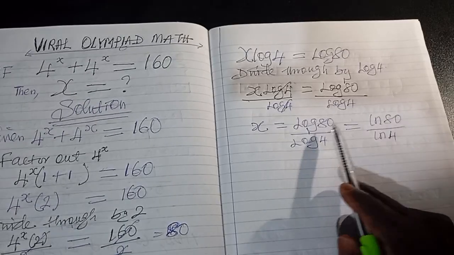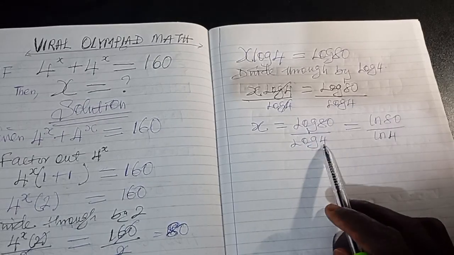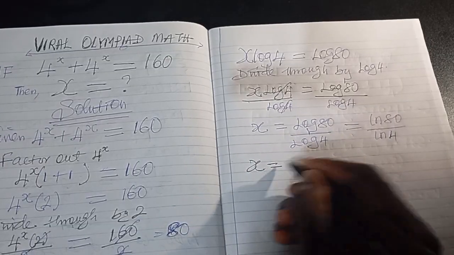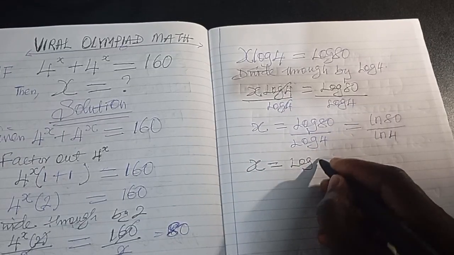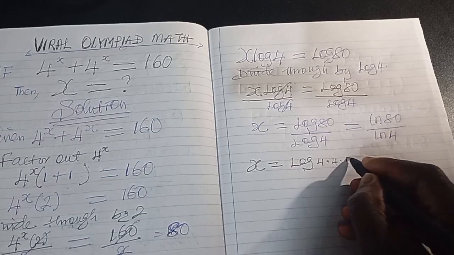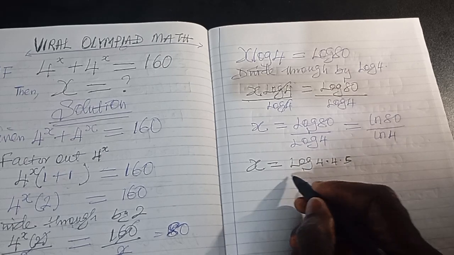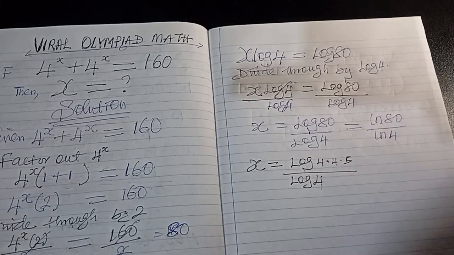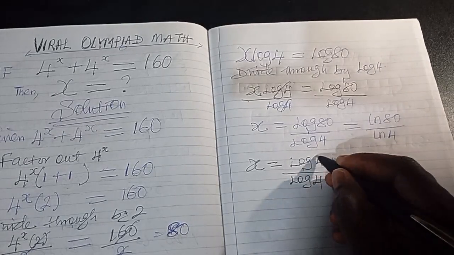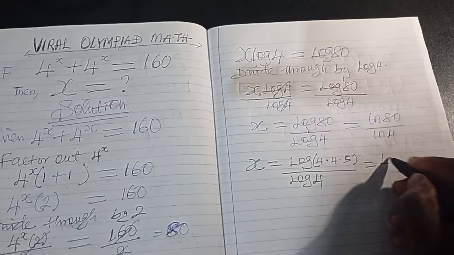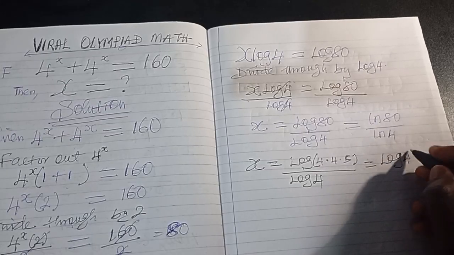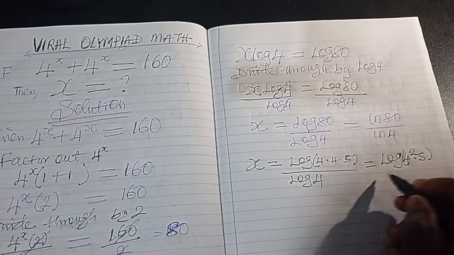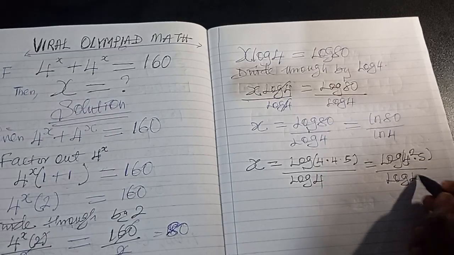Let's express 80 with respect to 4. So I can also have x is equal to log of 4 times 4 times 5 divided by log 4. So this is equal to log of 4 raised to power 2 multiplied by 5 divided by log 4.